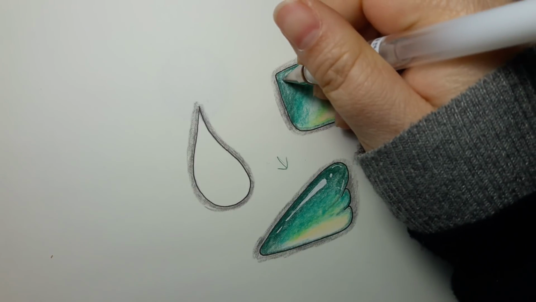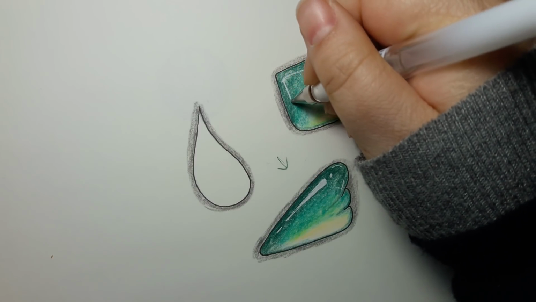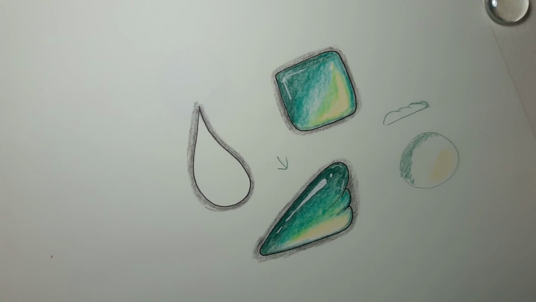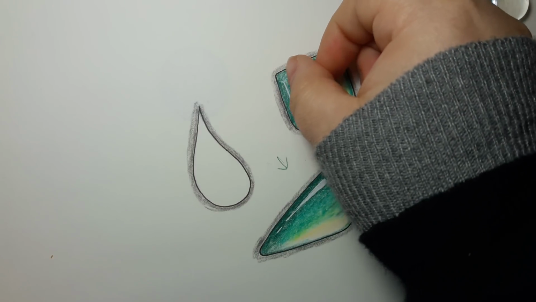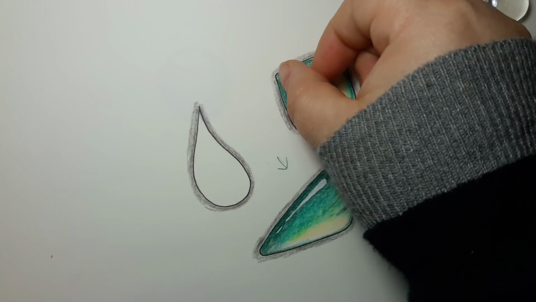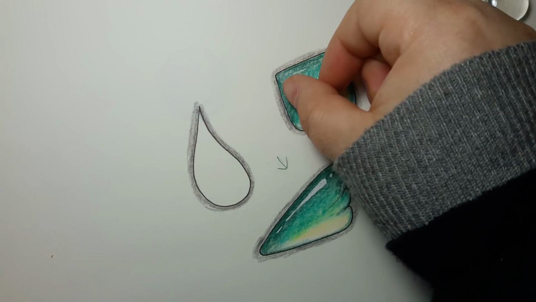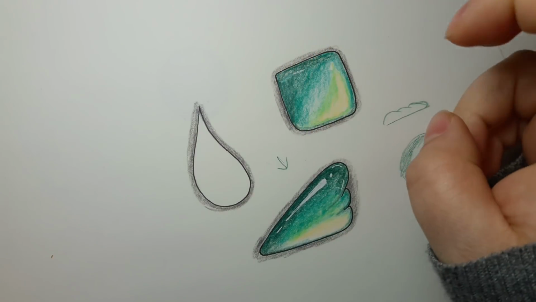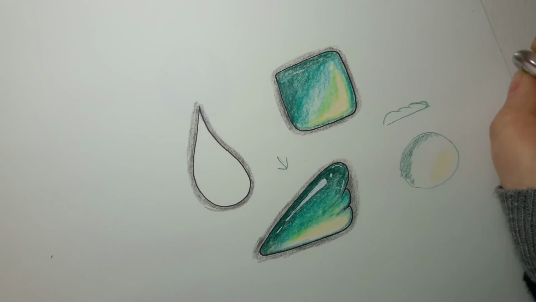Highlights don't have corners like this, because your light is hitting a rounded object. So they don't have corners. Now they can start at your corner, but it's rounded.